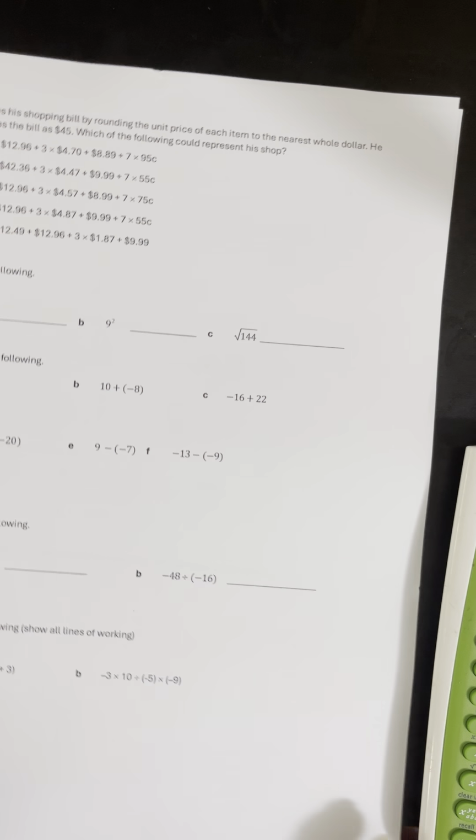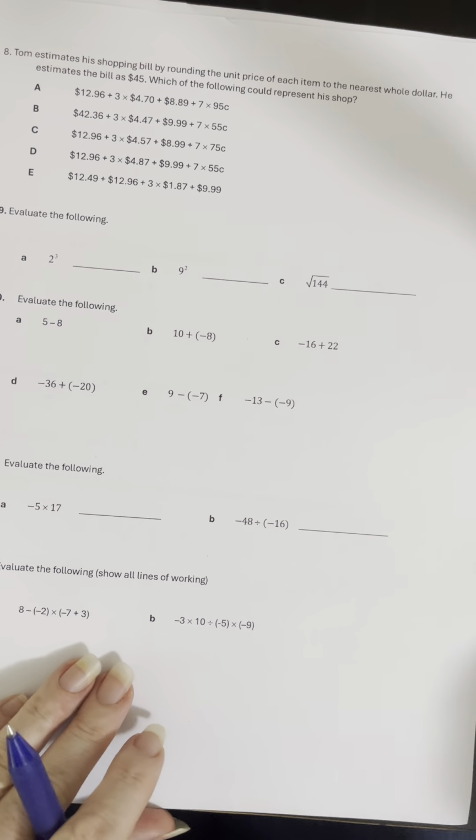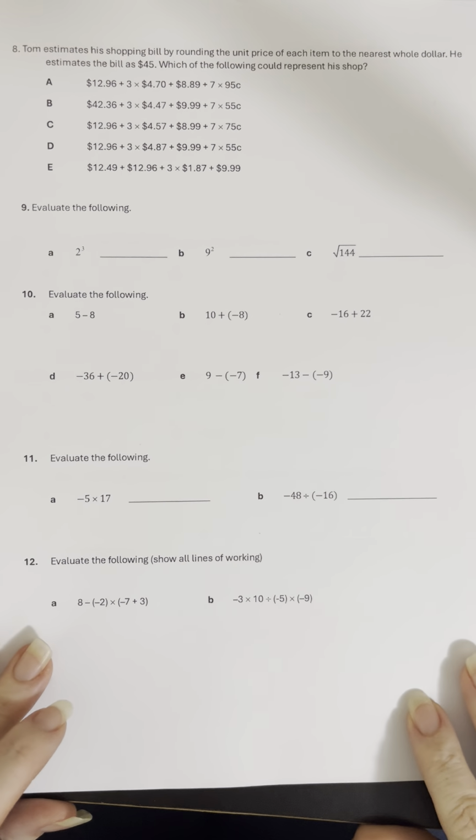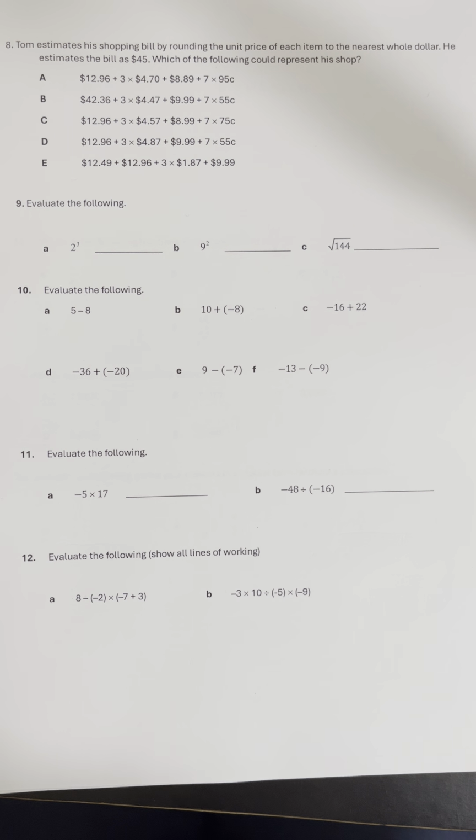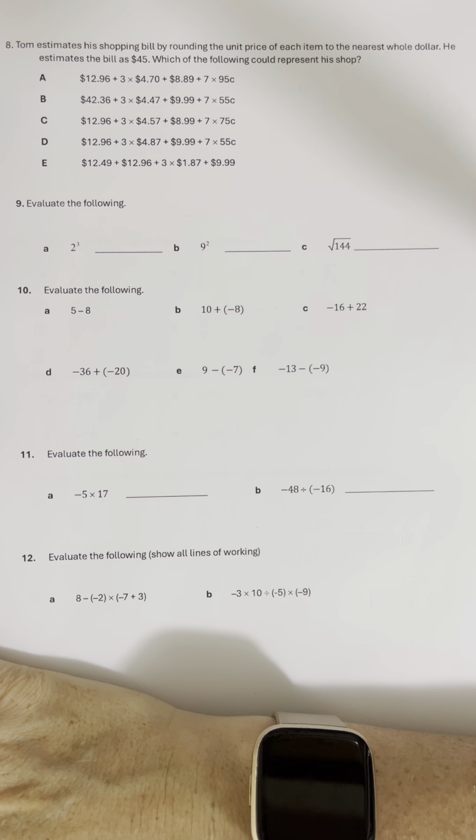Then I've got my second page. So this is quite a long revision sheet. I might stop it after about 10 minutes so that my uploads don't take too long for these videos.